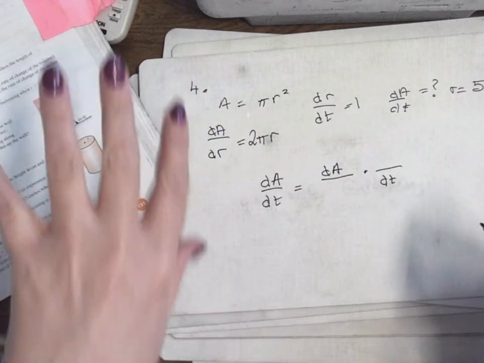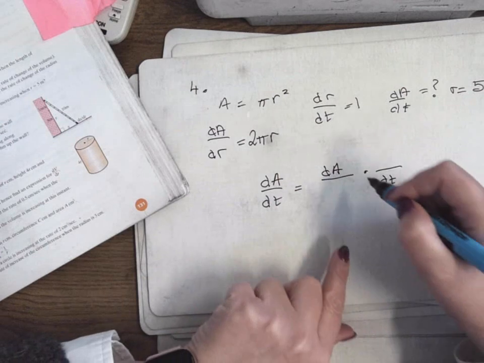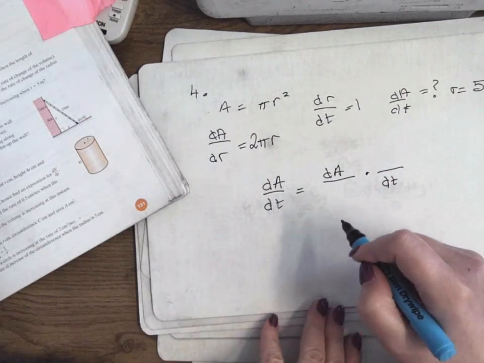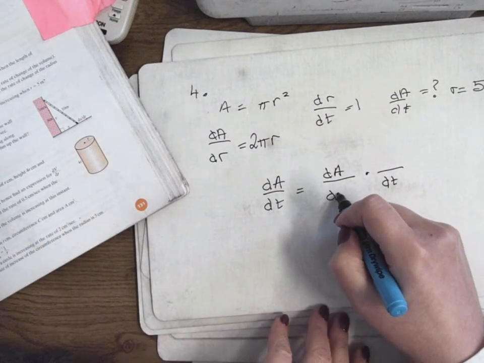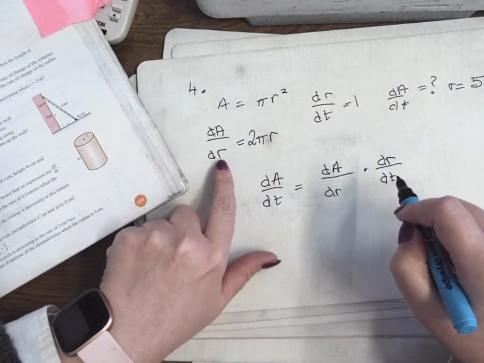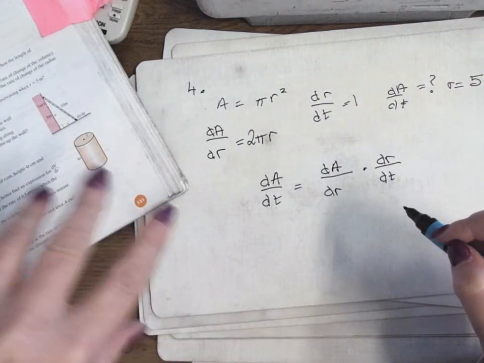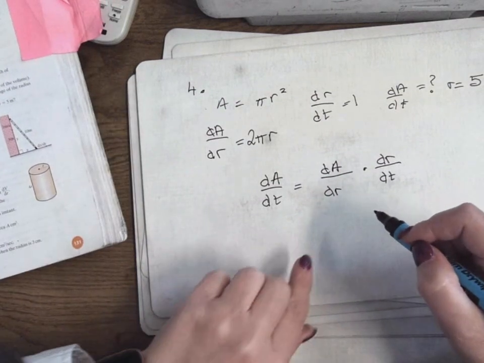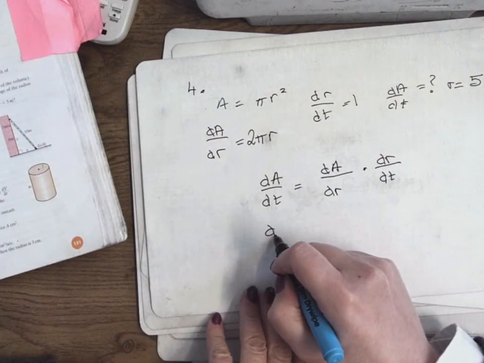What is in the sum that's not in this equation already? dr. There's a dr there, and there's also a dr there. You haven't used the dr, so that's the missing one. So dA dt is what I'm looking for.